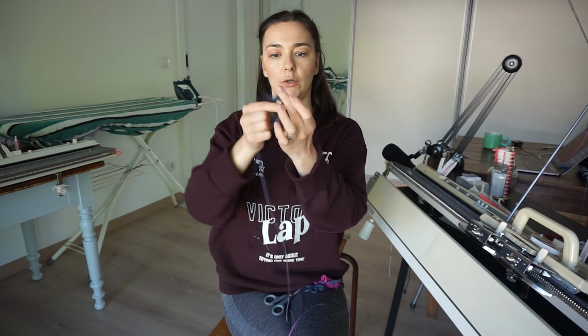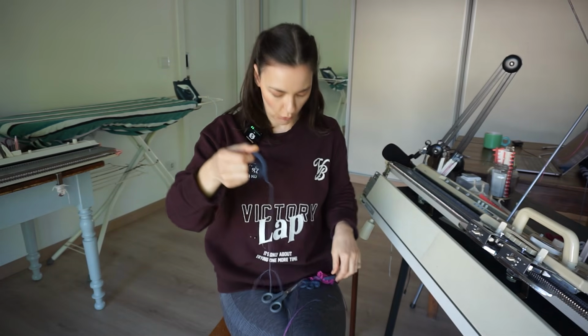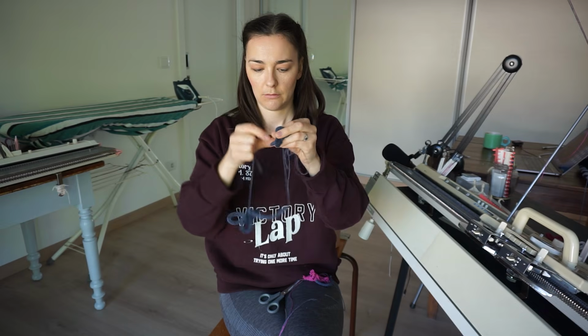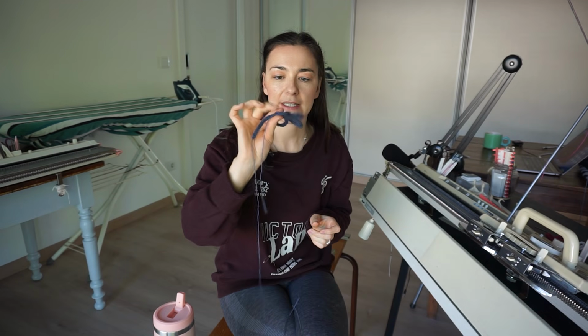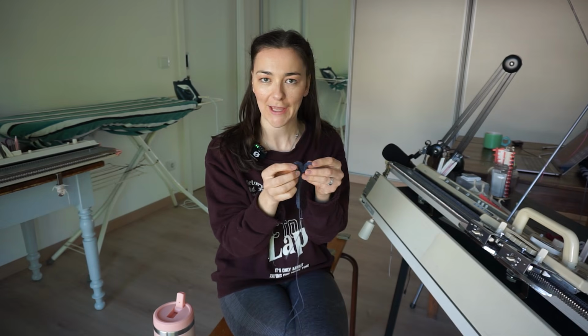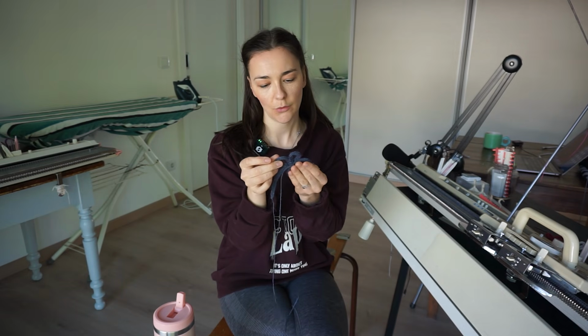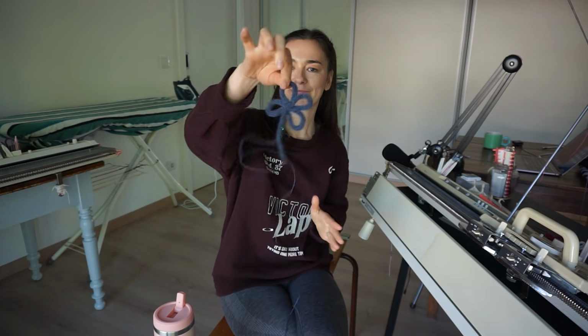So now let's say I could use this loop that is not a loop yet to join this to a different flower. I'm going to go ahead and knit a few more of these flowers off camera, and then I'll show you what I was trying to achieve after.